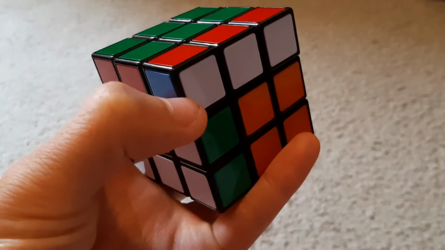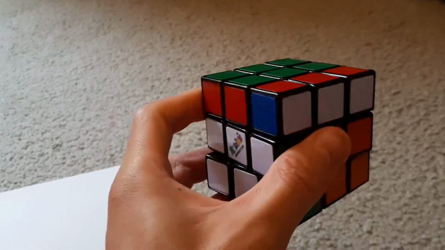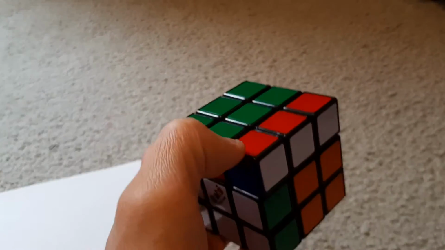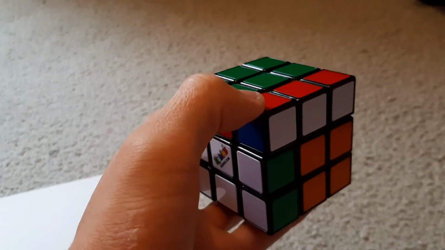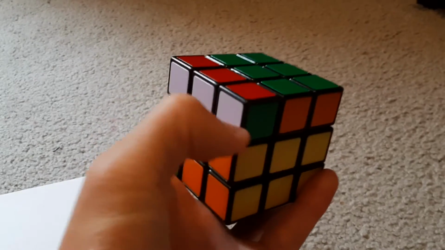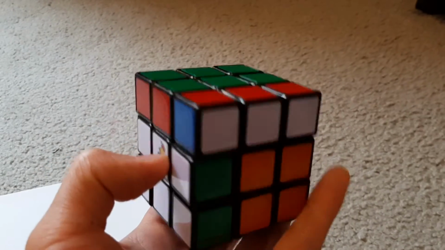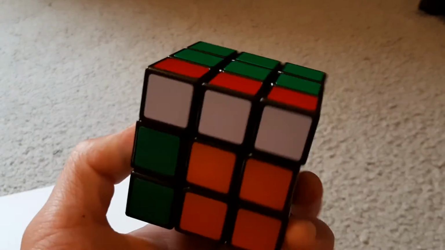But when we change the color orientation by moving it this way, we also change the red, green, white piece along with it. They both change at the same time. So this piece has to change with this piece, both at the same time. And what that means is it's very tricky to understand intuitively.